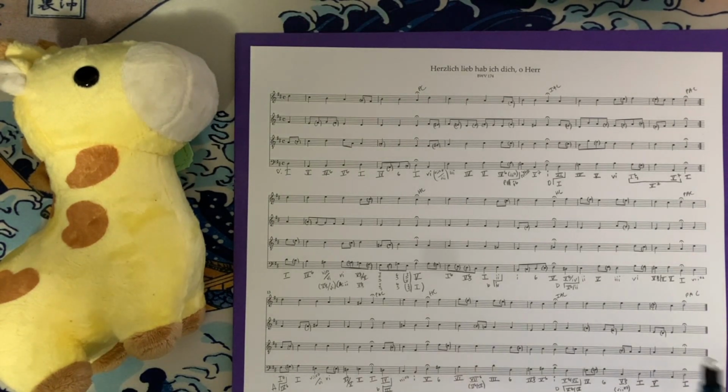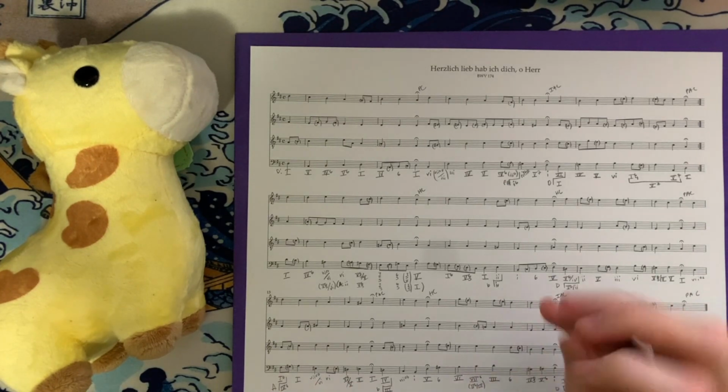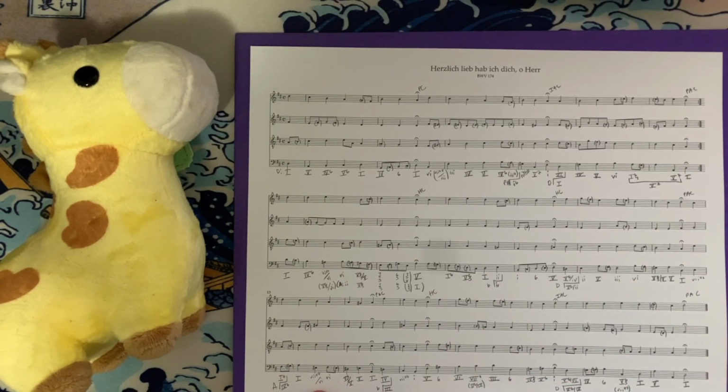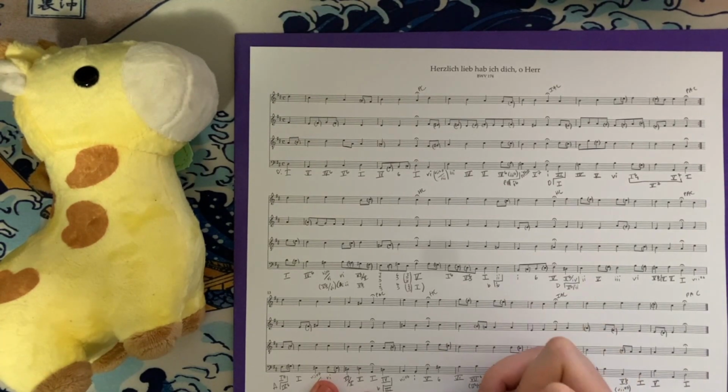Now before I wrap up this video, I'm going to go back and analyze this section right here, which I have in my official analysis as a long phrase in B minor, as something that modulates to D major before going back to B minor again. So I hear the modulation sort of happening around here, like right at the end of the phrase.